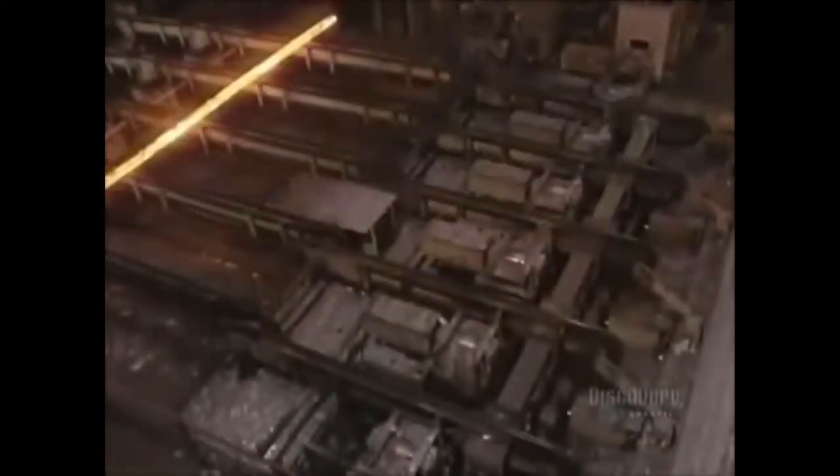Before flattening begins, billets are placed in the furnace to be reheated for 2 hours at 1095 degrees centigrade. Water jets cool the billet ejector.